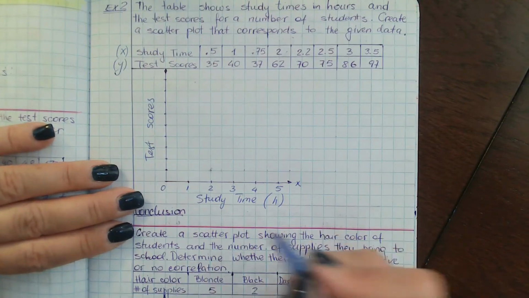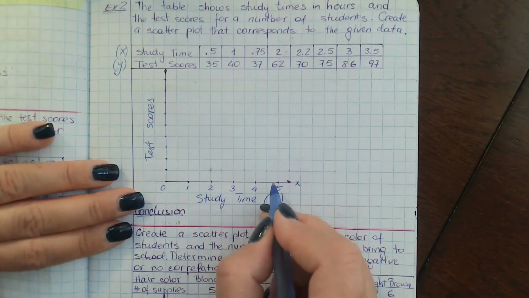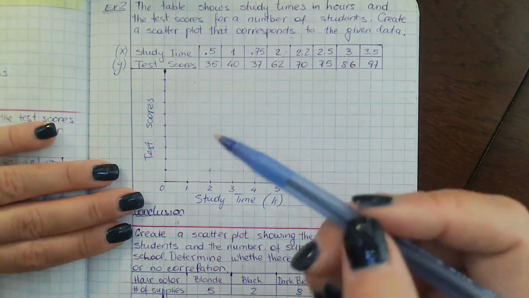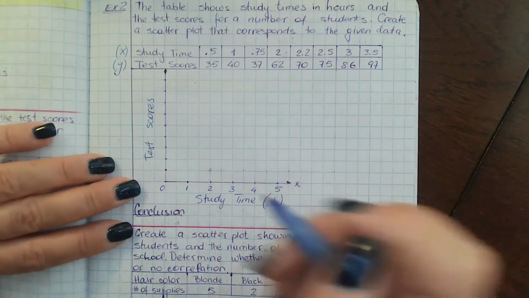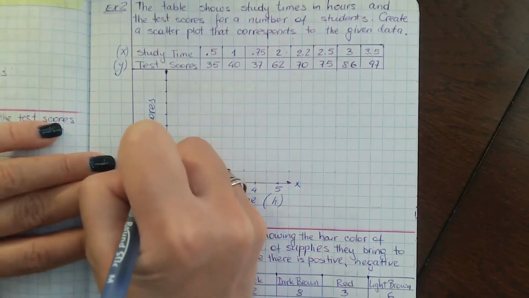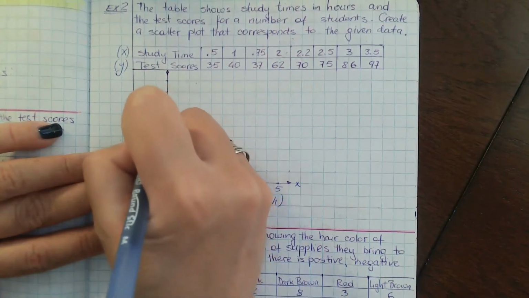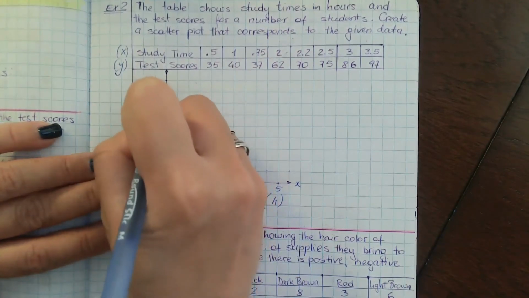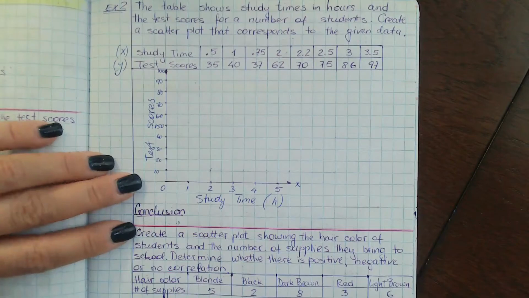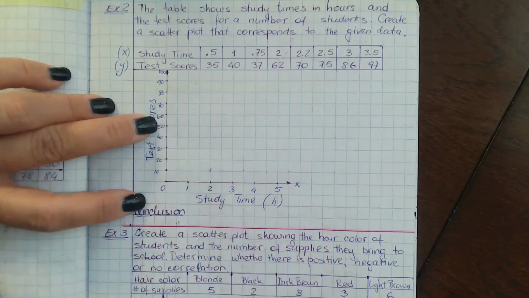As long as the scale is consistent, we can use it for the set of data, and it has to be reasonable for the numbers involved in the chart. Test scores go up to 97, so I'm going to go 10 from the origin up, 20, 30, 40, 50, 60, 70, 80, 90, and 100 up there. So make sure it's 50. Looks like I wrote 150 there. 10, 20, 30, 40, 50, 60, 70.